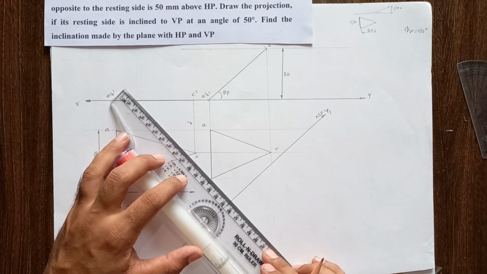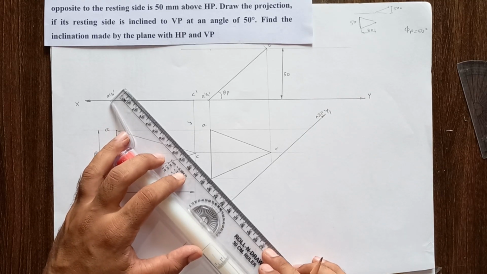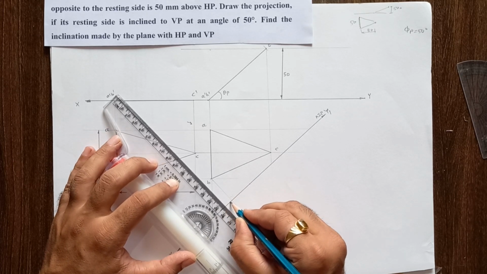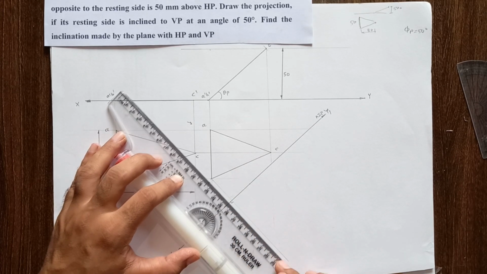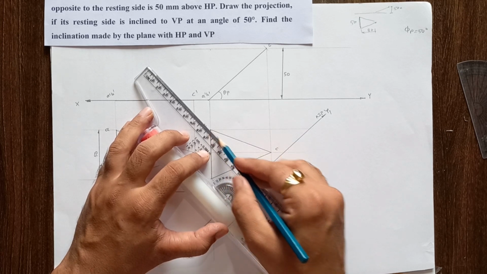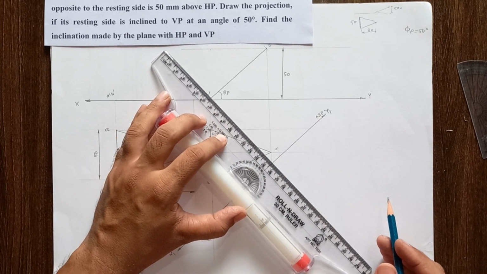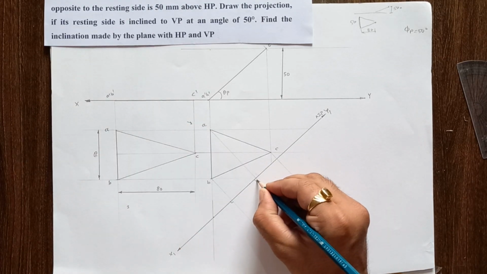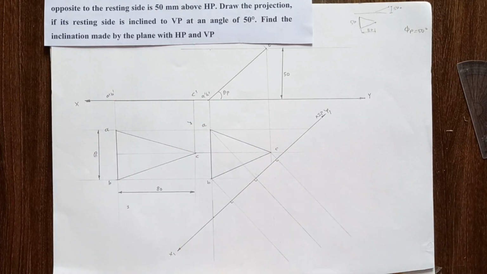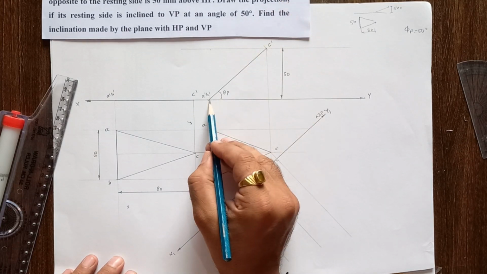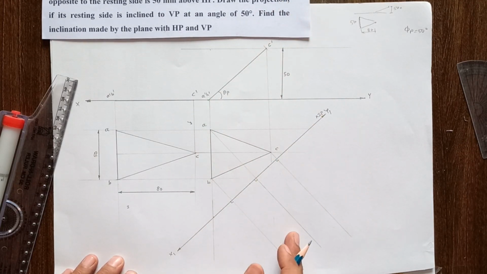For that, adjust the ruler along X1 Y1 and take a perpendicular projection. Move the ruler in the forward direction and take projections of A and C. Now mark A dash, B dash and C dash in front of X1 Y1.